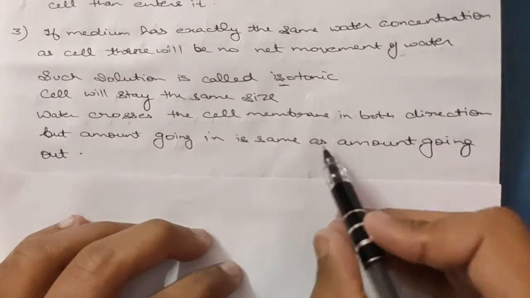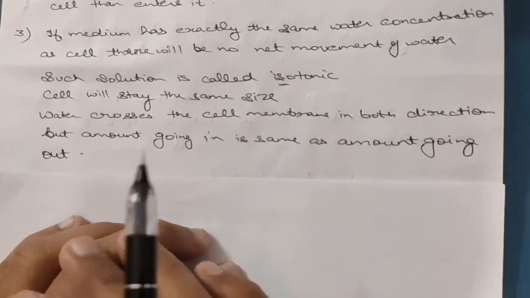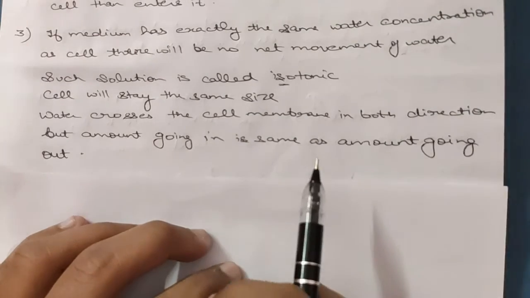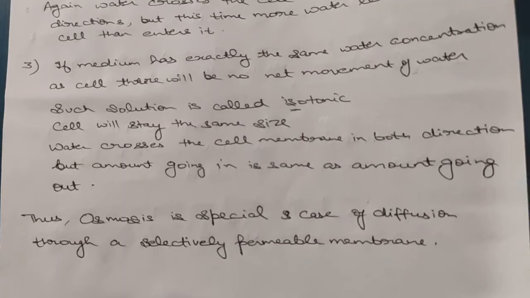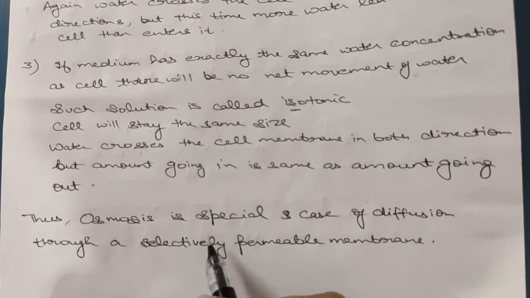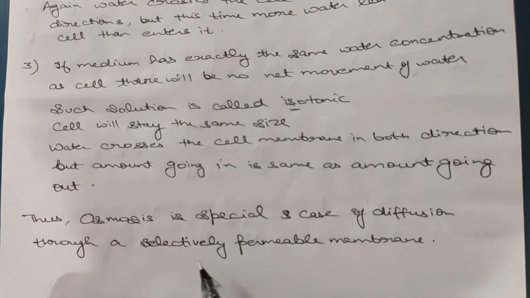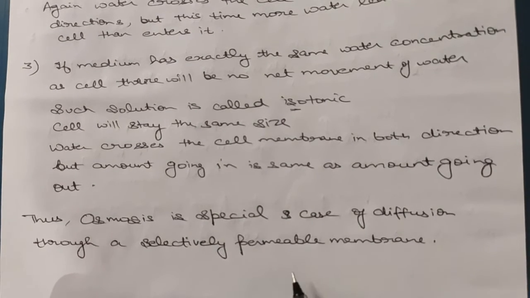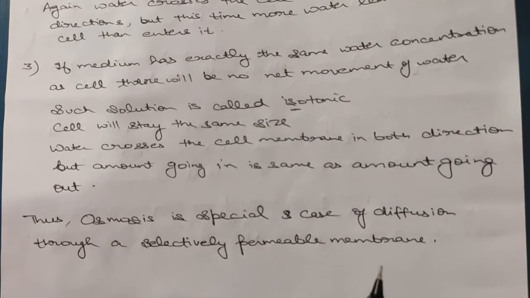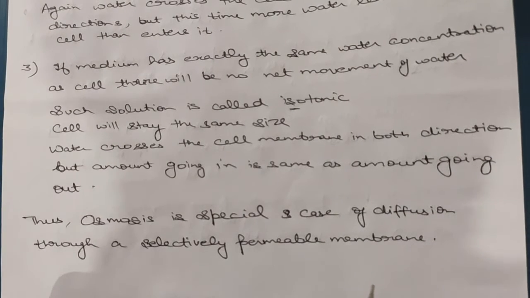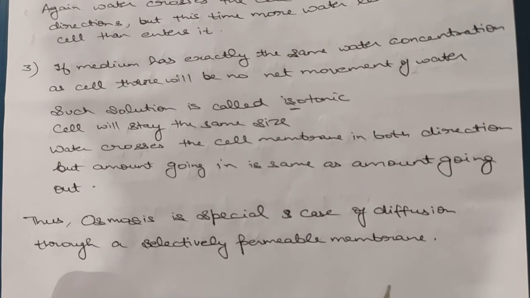Again, water crosses the cell membrane in both directions, but this time the amount going in is the same as the amount going out. So we can say that osmosis is a special case of diffusion through a selectively permeable membrane, and here the selectively permeable membrane is the cell membrane. So we have discussed three conditions of what will happen if we put a cell into a solution of sugar or salt. The first condition was if the medium surrounding the cell has high water concentration, it means the solution was dilute and the solution name was hypotonic.